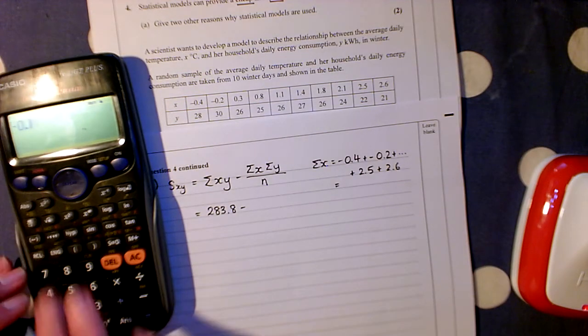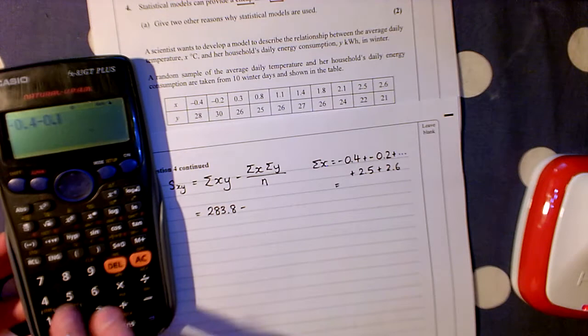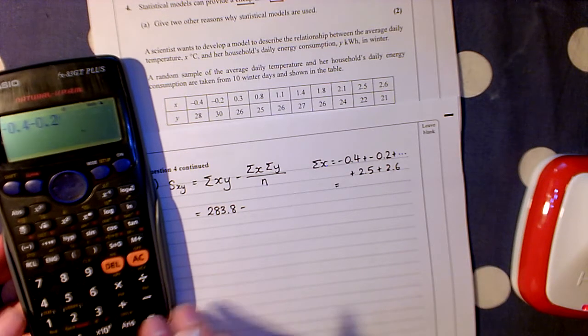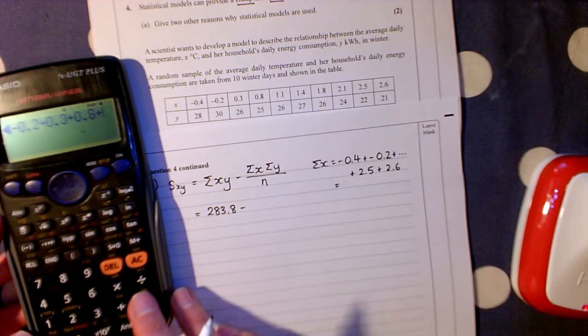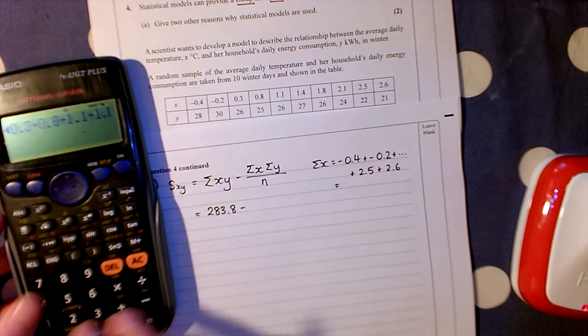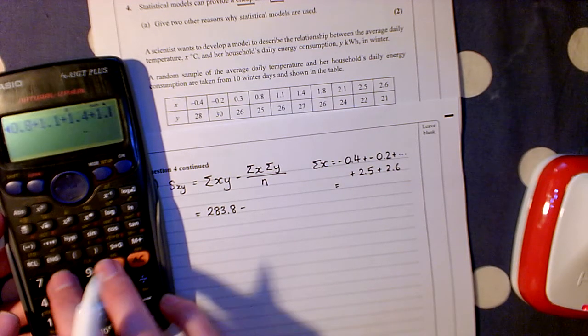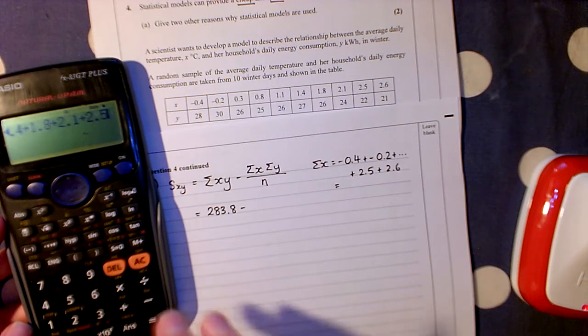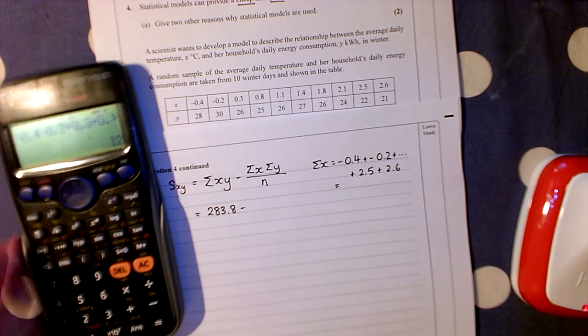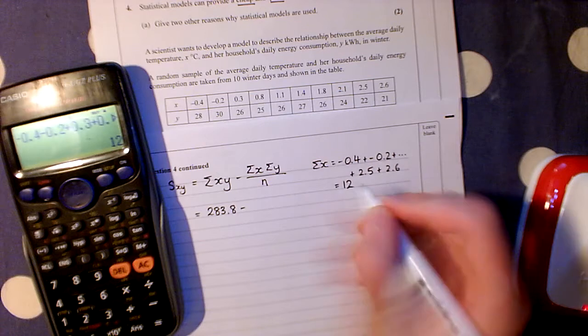So that's negative 0.4. We'll end up subtracting 0.2, adding on 0.3, 0.8, 1.1, 1.4, 1.8, 2.1, 2.5 and 2.6, so that's making 12.